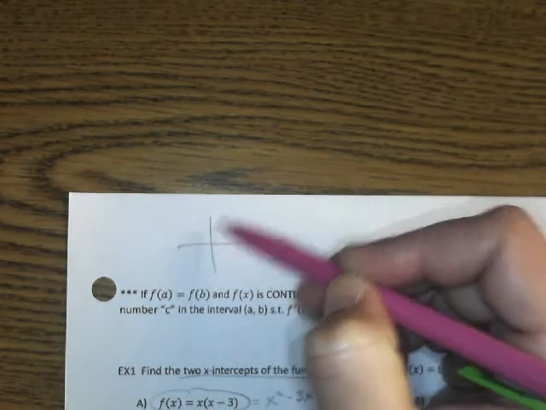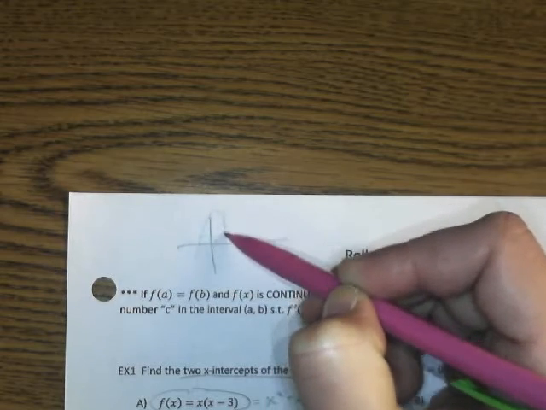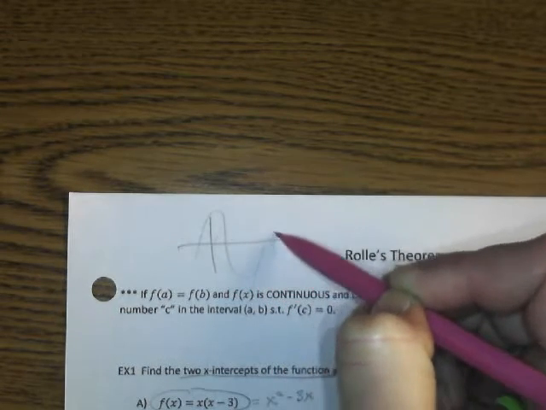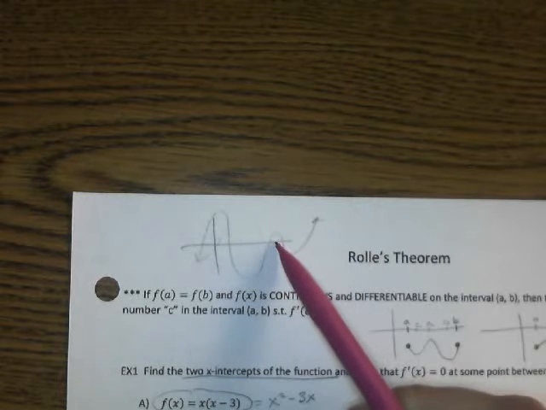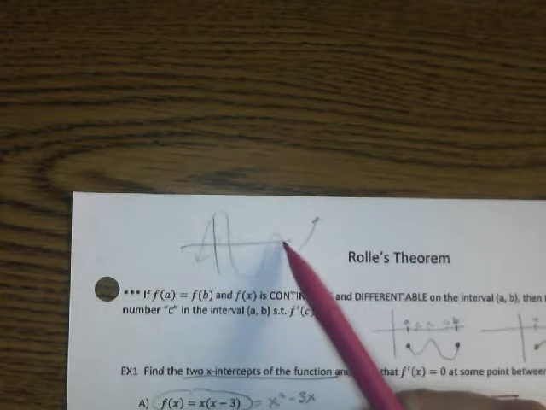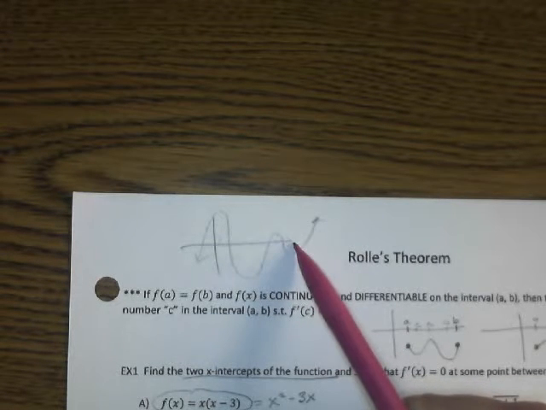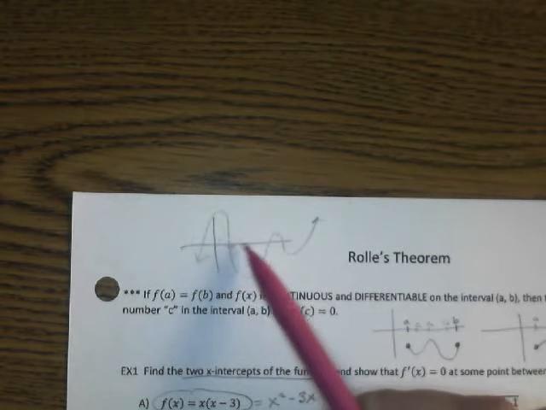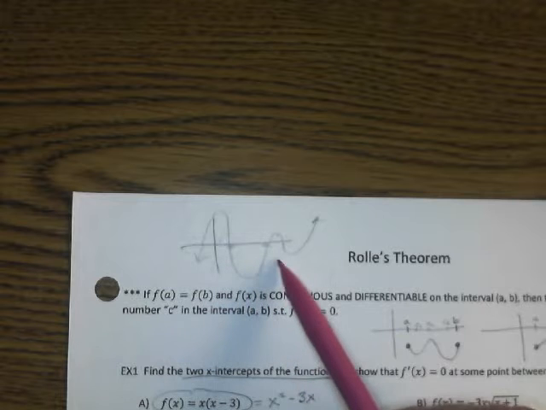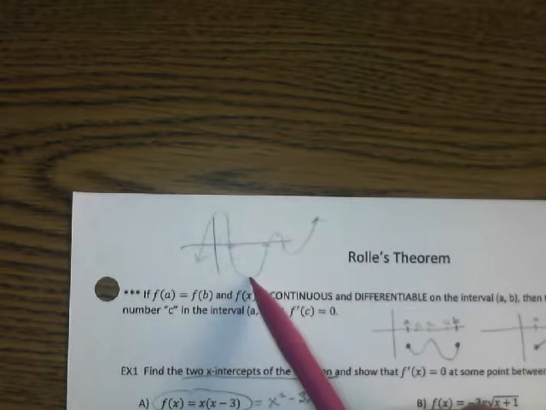So if I have something like this, like this, like this, the maximum doesn't have to happen halfway in between the 2 points. In fact, the crazier your functions get, they won't. So we have 2 zeros. This minimum does not have to be halfway in between. In fact, this one looks like it's maybe even a little bit over.